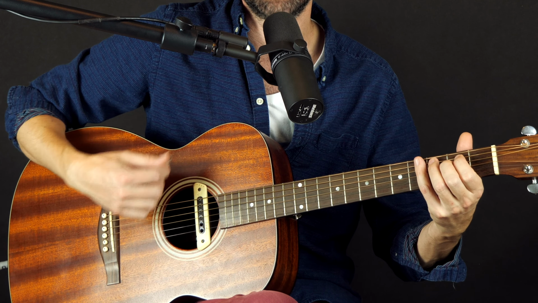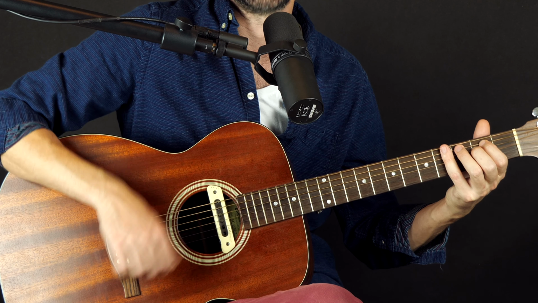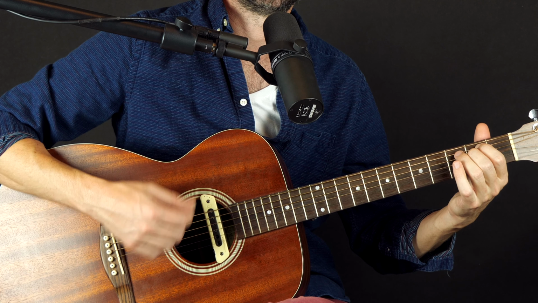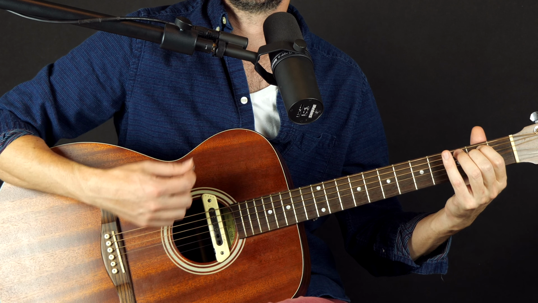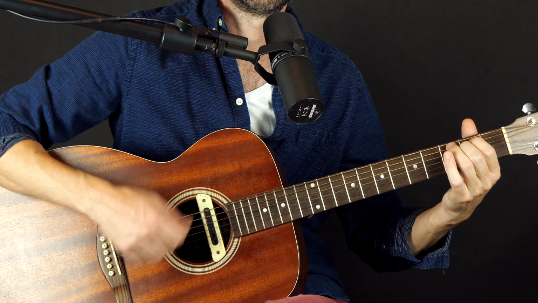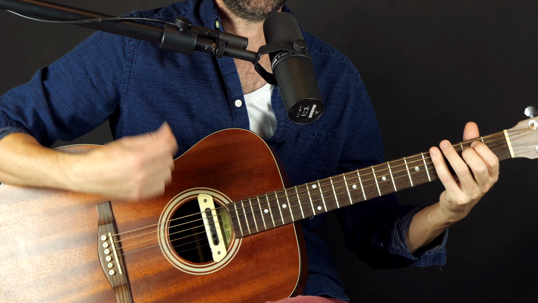So if the beat of the song is 1, 2, 3, 4, my hand is going down, down, down, down, down, up, down, up, down, up, down, up. So if I take the strum pattern 1, 2, 3, and 4, that's going to be down, down, down, up, down. 1, 2, 3, and 4. So down on the beat, up on the ends.